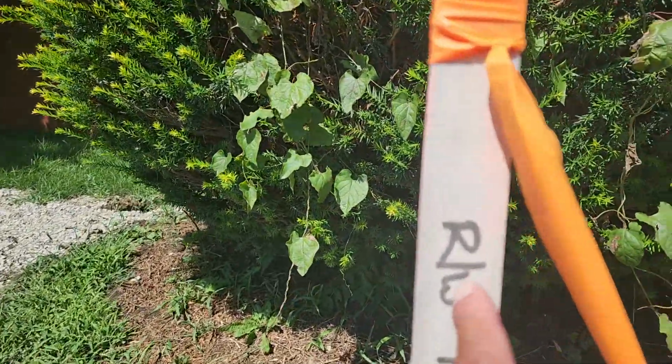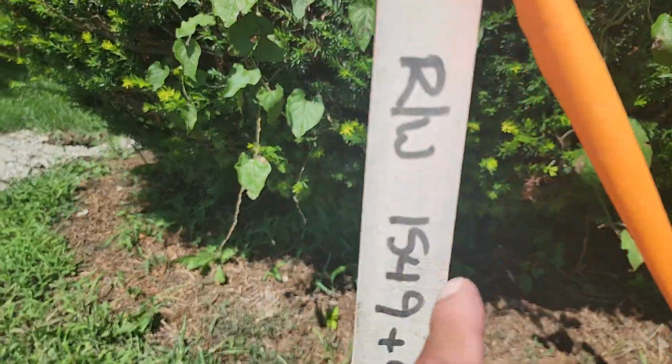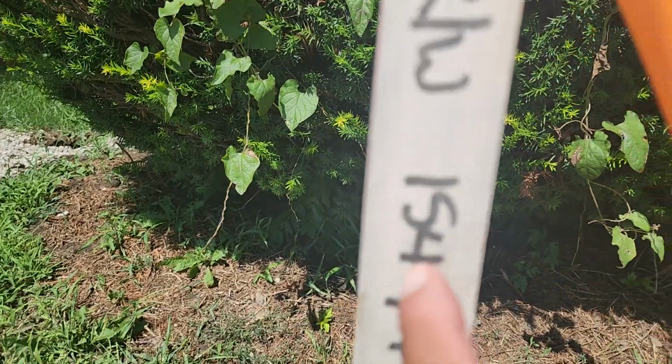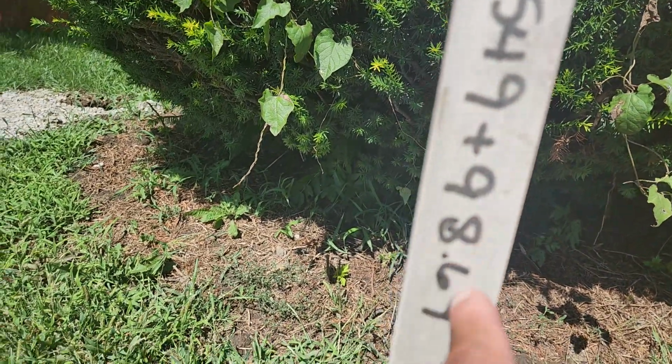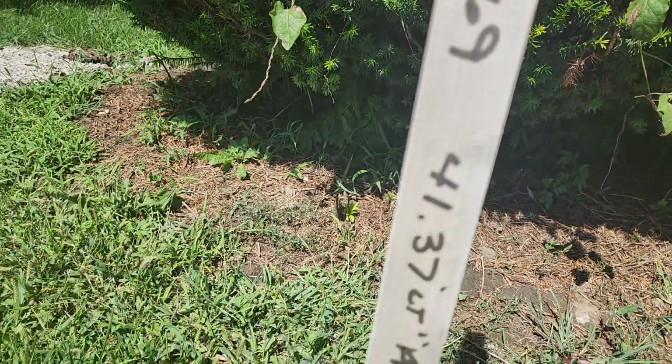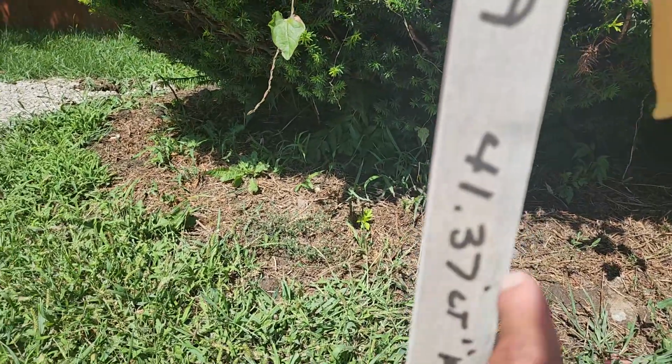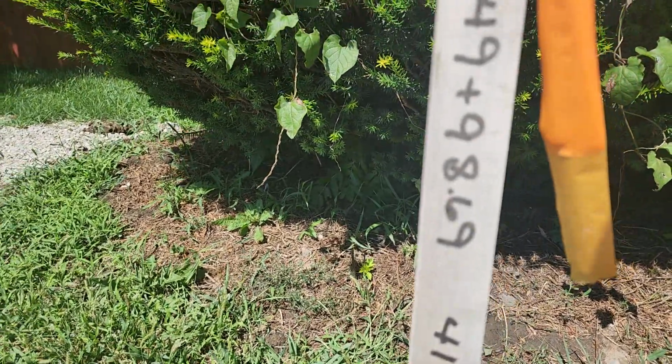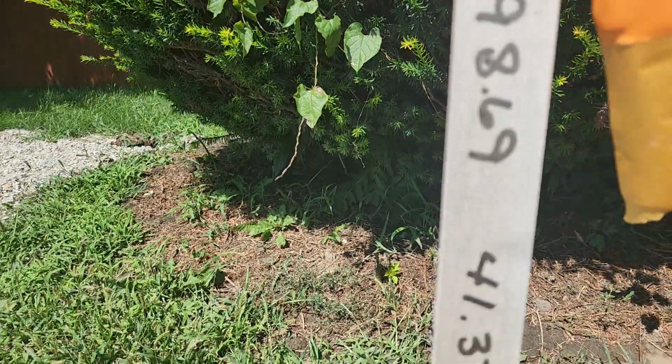So right here, you have R/W, which stands for right of way. Here's a station, 1549 plus 98.69. Now this all comes from the baseline, which is the center.